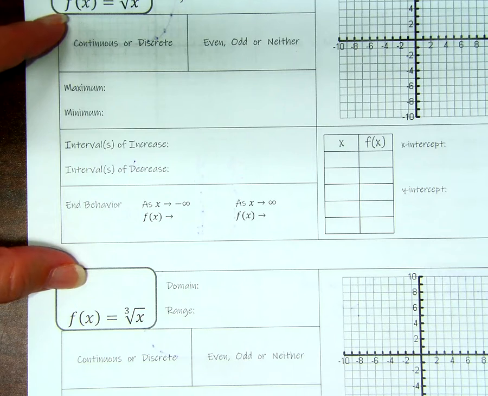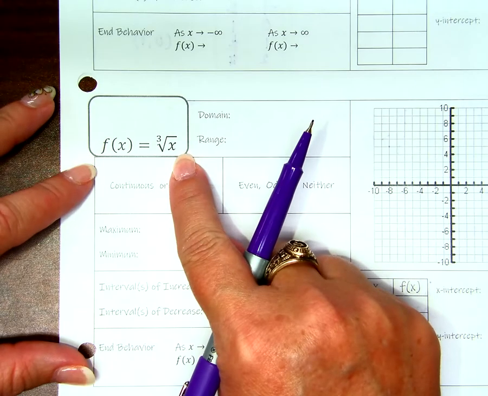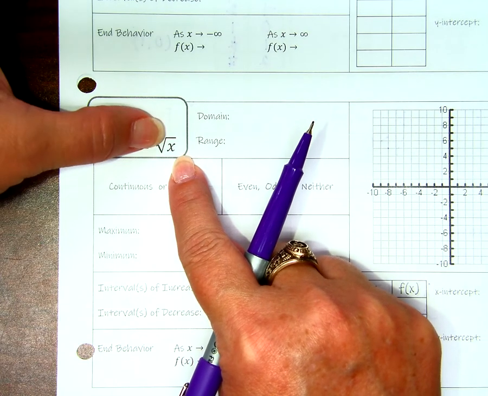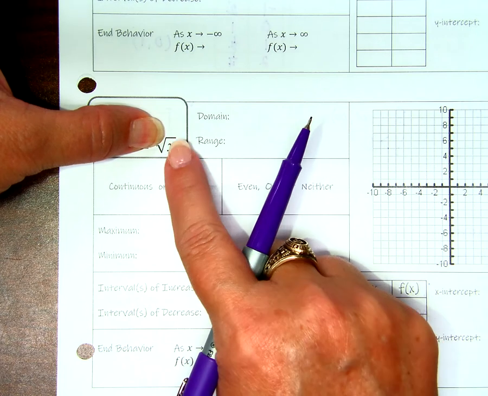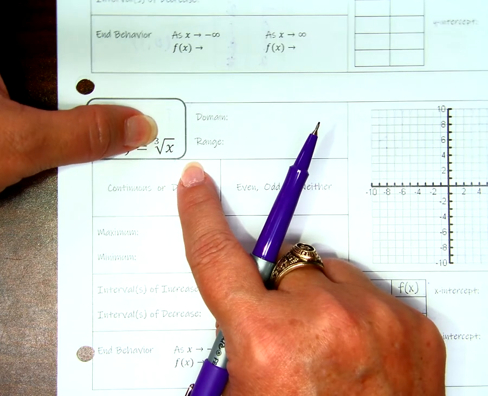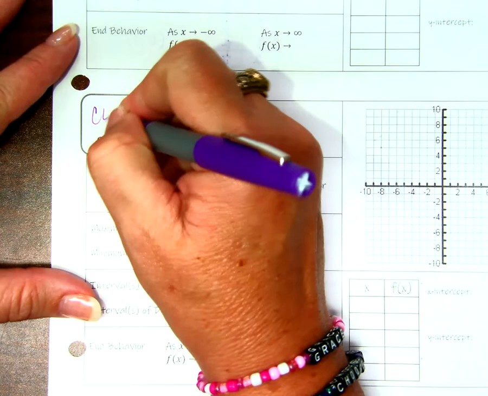Here's where I was talking about earlier. You want me to do top or bottom? Bottom? Okay. What's this called, do you think? What's this called? What's this called? Square root, right? So what's this called? Cube root.